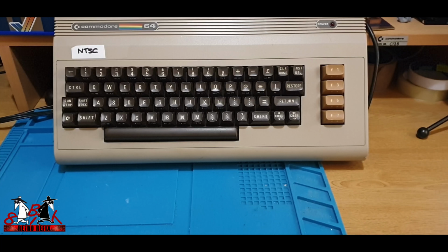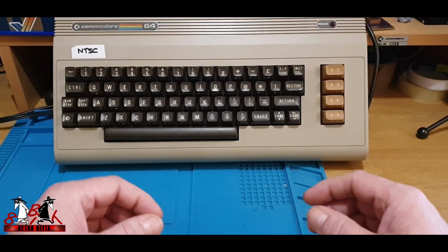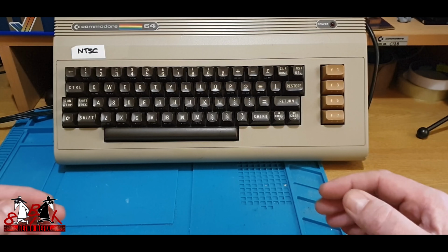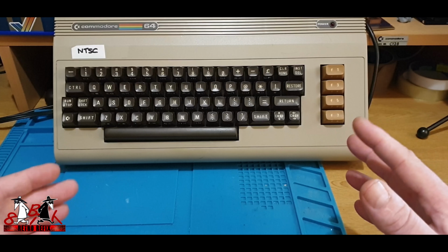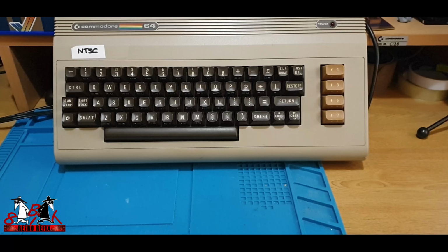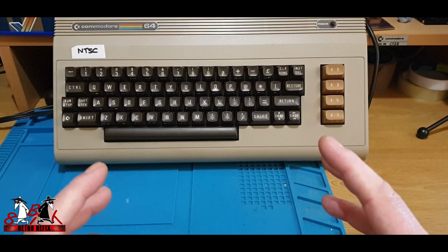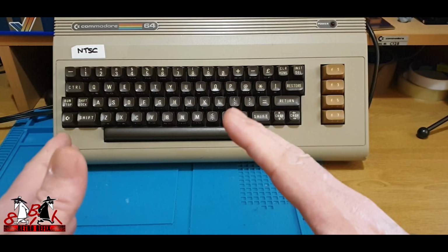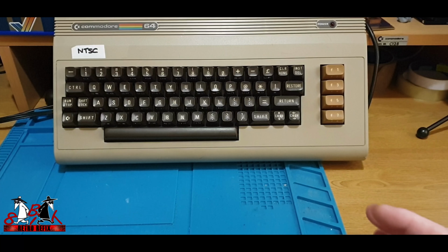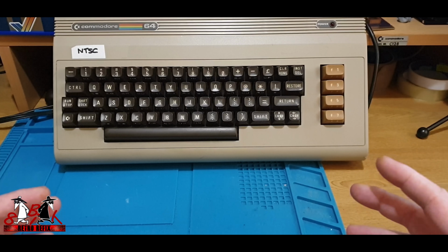The reason why I wanted to change it from PAL to NTSC is that recently I've been beta testing cartridges and games for software developers for up and coming games. I'm not allowed to say what they are. I would love to say what they are. In fact, it's very, very hard for me to keep my gob shut, but I am. I really want to talk to you guys about what I've been doing just lately. But I wanted to swap this from a PAL to an NTSC so I could test NTSC software for them.